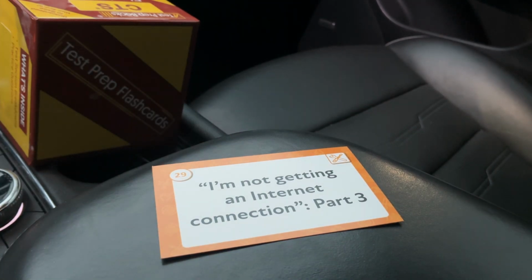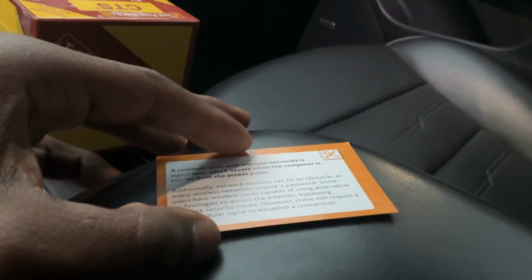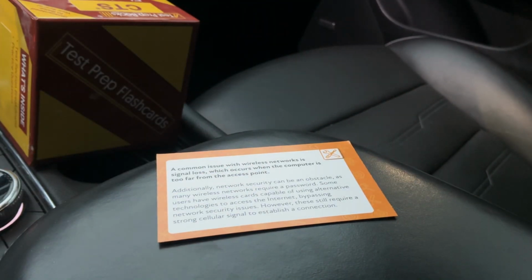I'm not getting an internet connection, Part 3. A common issue with wireless networks is signal loss, which occurs when the computer is too far from the access point. Additionally, network security can be an obstacle, as many wireless networks require a password. Some users have wireless cards capable of using alternative technologies to access the internet, bypassing network security issues. However, these still require a strong cellular signal to establish a connection.